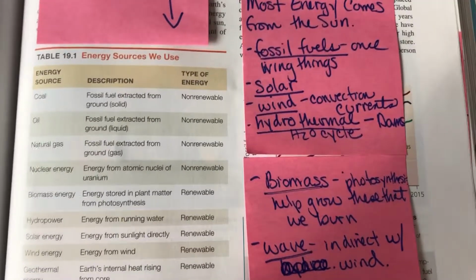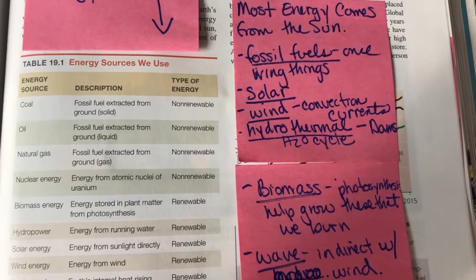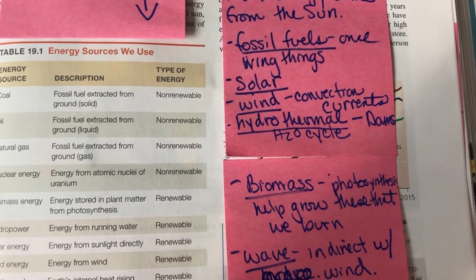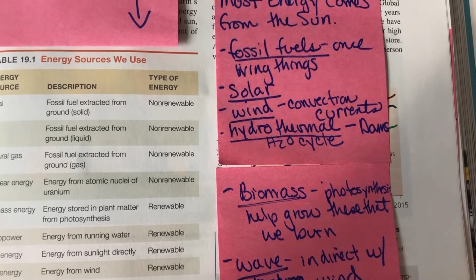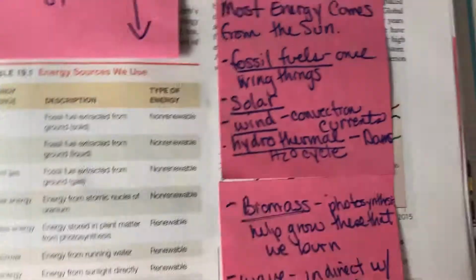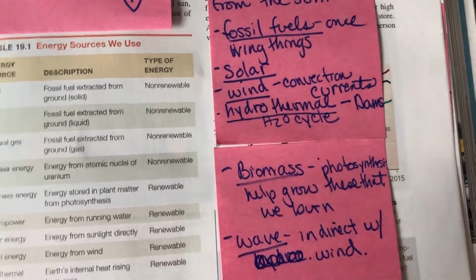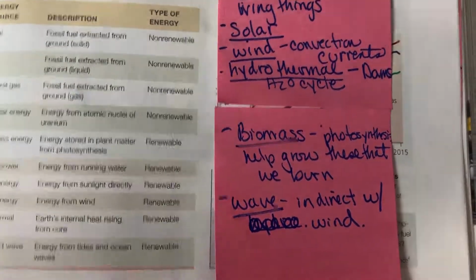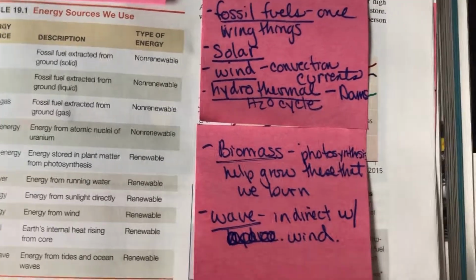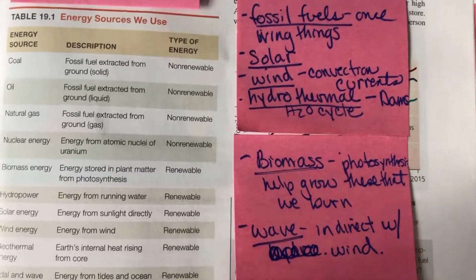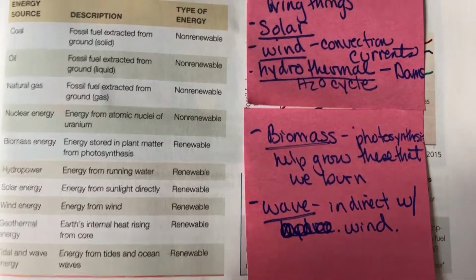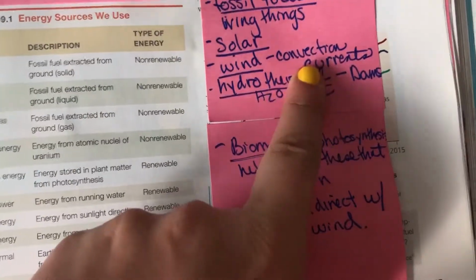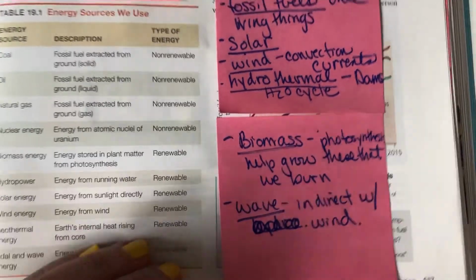Solar, which is obviously from the sun. Wind. The sun actually helps create convection currents, which creates the winds over our oceans. Hydrothermal, these are from dams, and the water cycle wouldn't happen if it wasn't for evaporation and transpiration, so the sun plays a role in that. Biomass. Again, photosynthesis plays a large role, which requires the sun, and it helps grow all the different products that make up biomass that we burn. And then the last type is wave energy, and this is an indirect relationship with the sun, and that's because the wind, which is caused by the convection currents, is what actually causes wave energy.